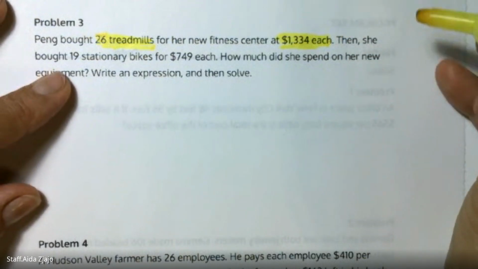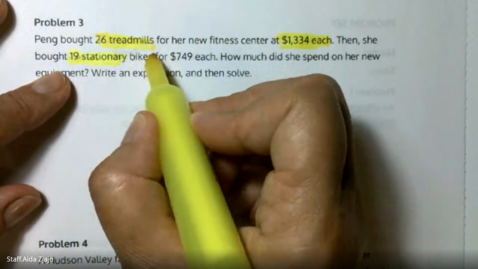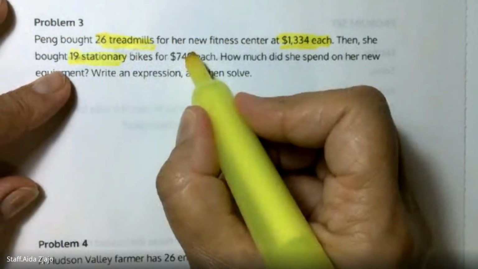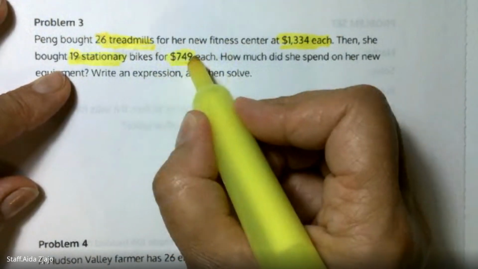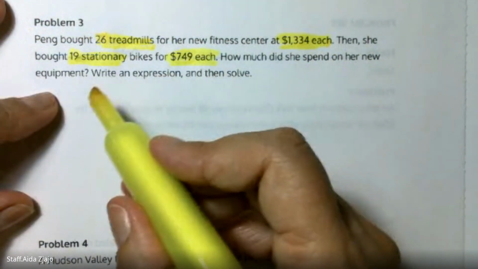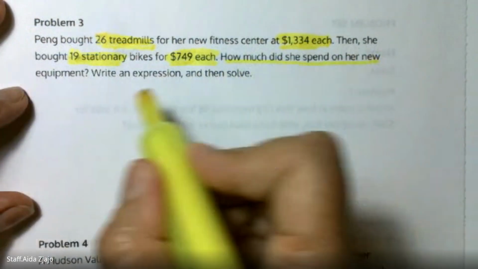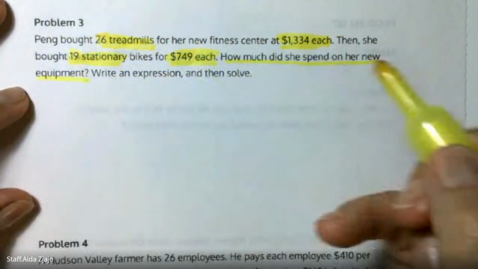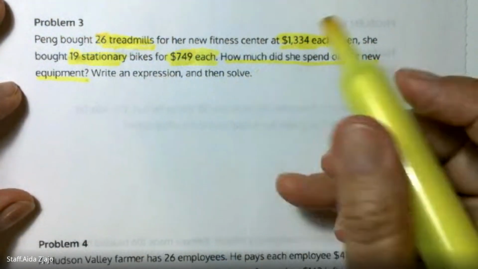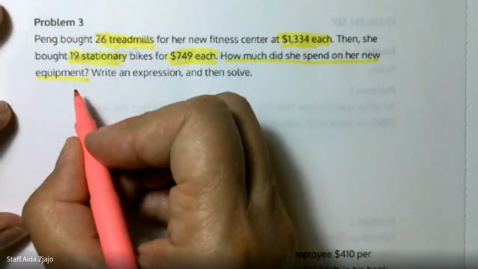Then she bought 19 stationary bikes for $749 each. How much money did she spend on her new equipment? Write an expression, then solve.